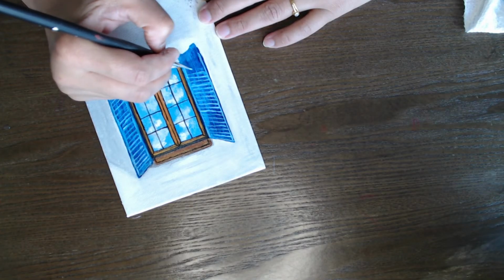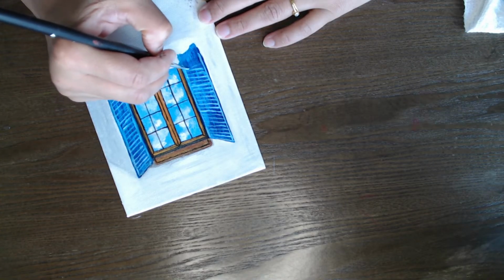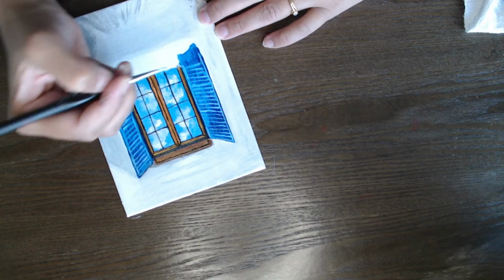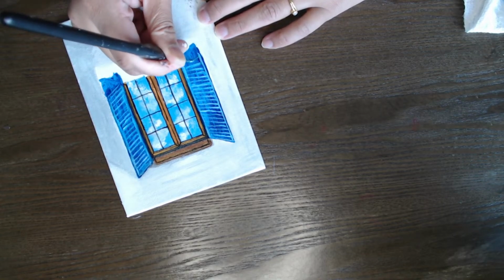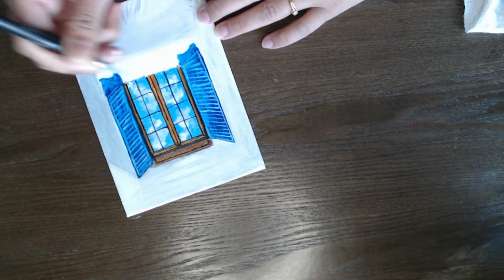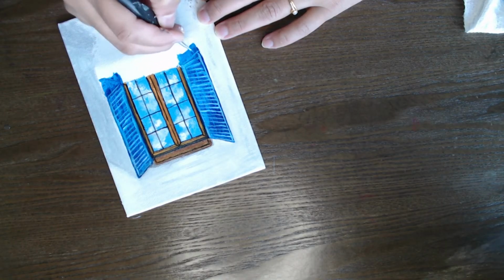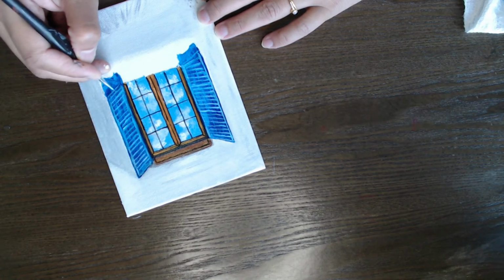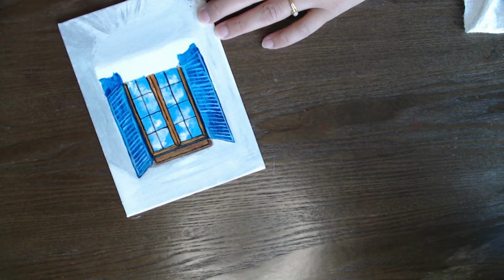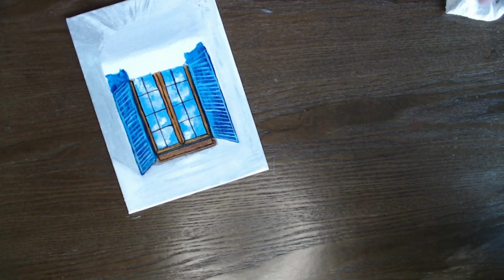Make the down one a little straight, right? Anyway, now I'll add little darker highlights. Maybe a black I'll use here.